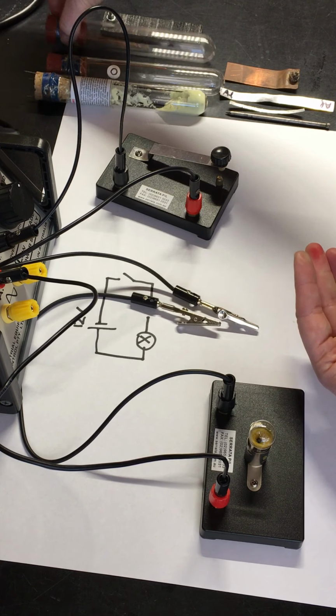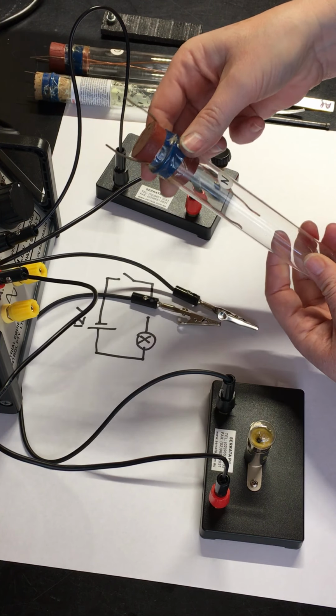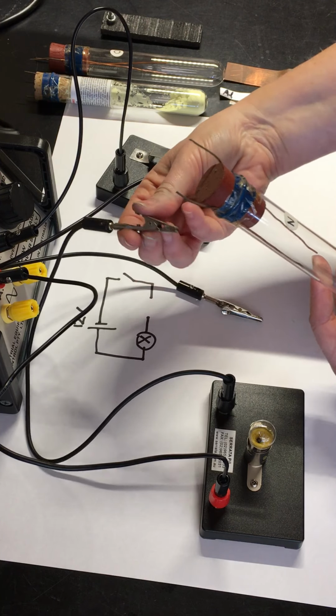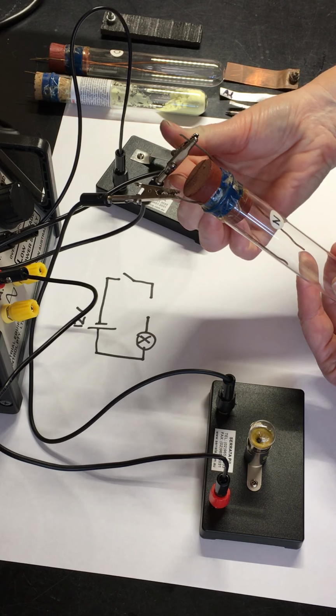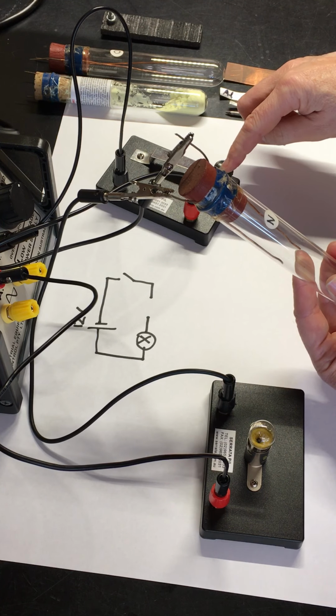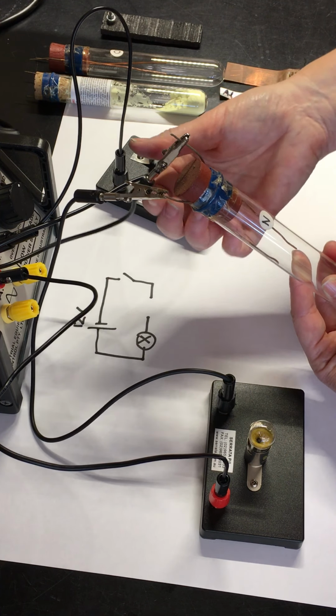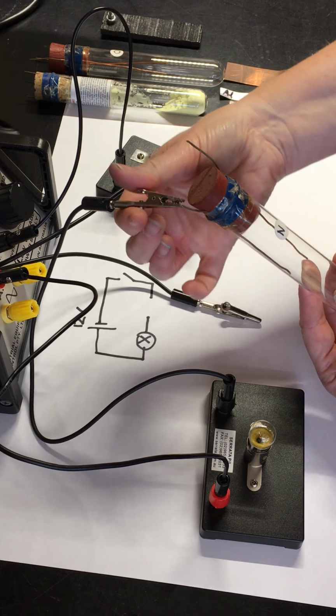Third non-metal that we will try, nitrogen. Most of our atmosphere is made of nitrogen. Close the circuit. No light on the bulb, so nitrogen does not conduct electricity.